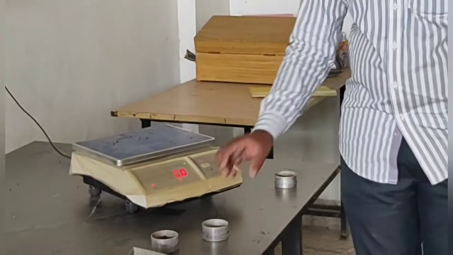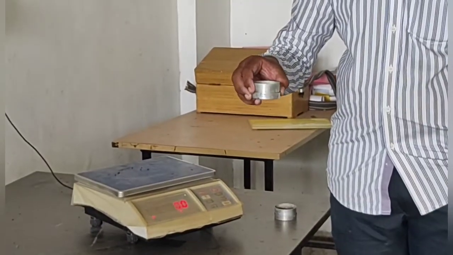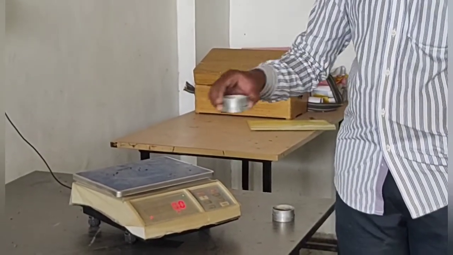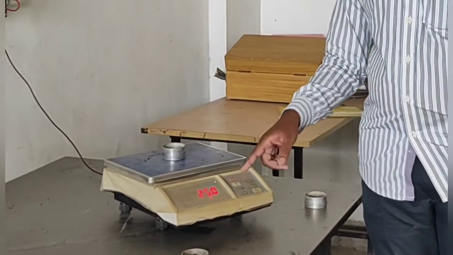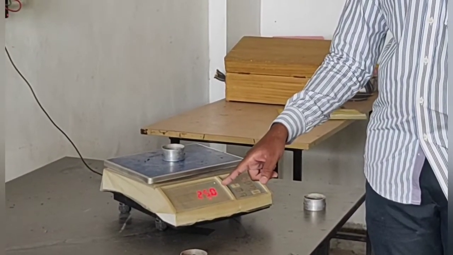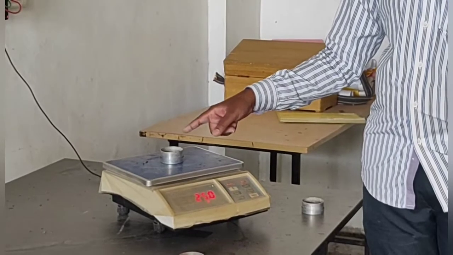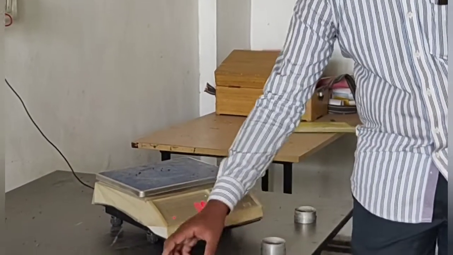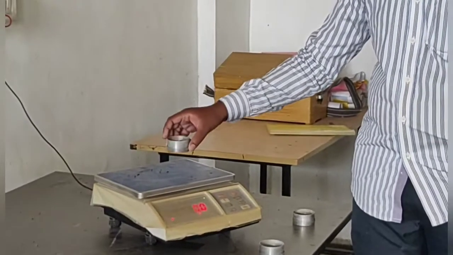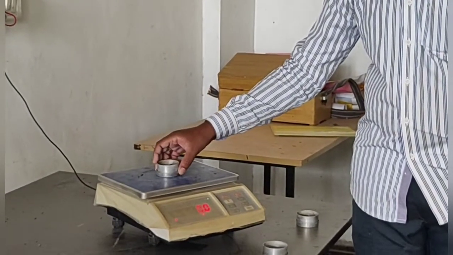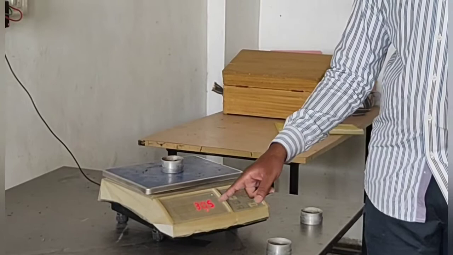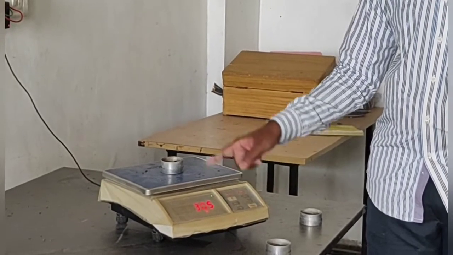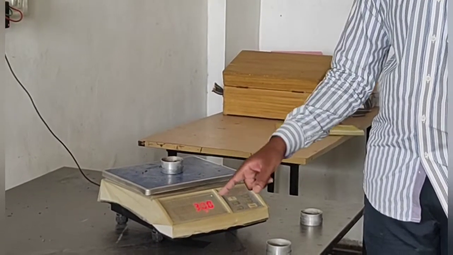So this is container number 1. Now similarly, take the weight of container number 2 with the dry soil. So how much is it? It is 25. This is the weight of the container with lid and dry soil. Similarly, measure the weight of container number 3 with the lid after keeping it in the oven dry. This is the weight of the container with lid and dry soil sample, that is 30.